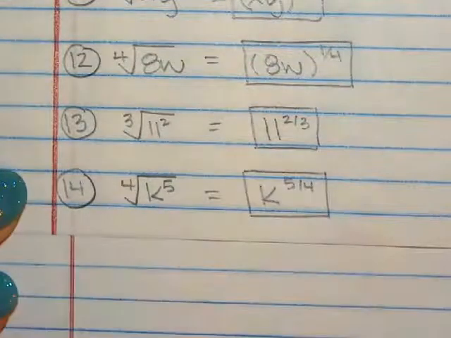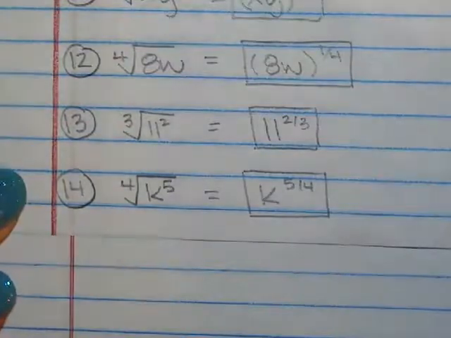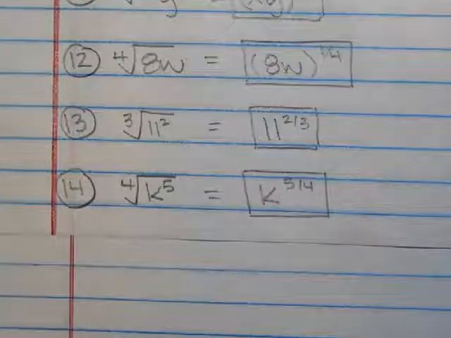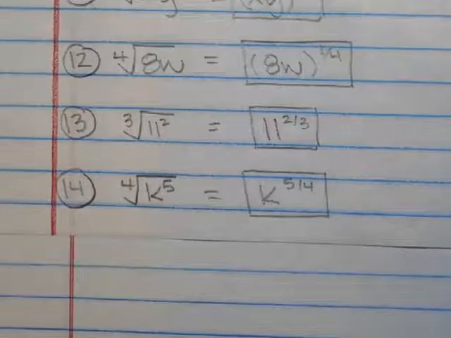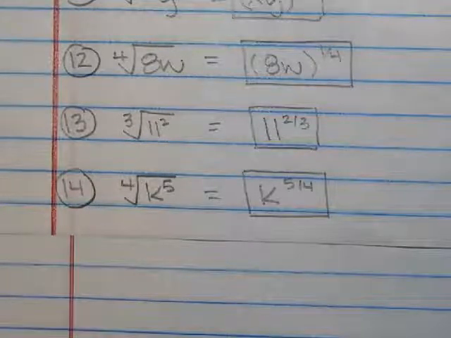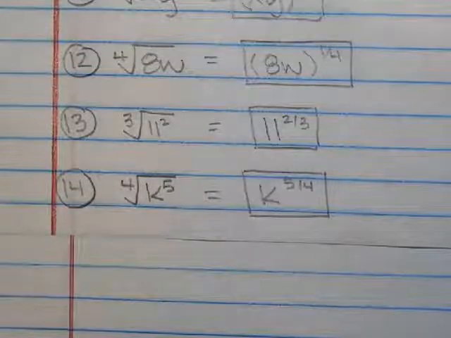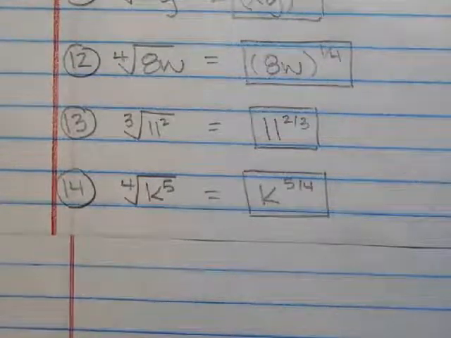Kind of like this. Wait, it's so pretty.